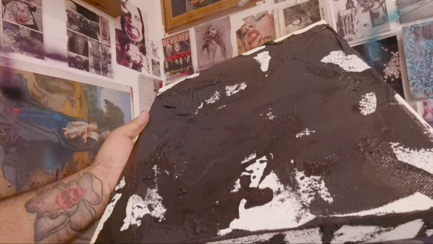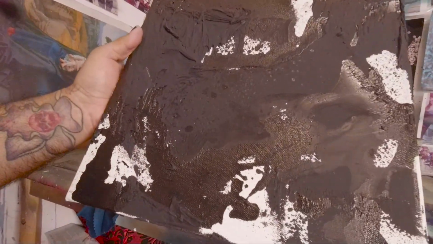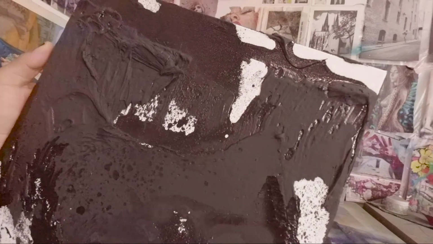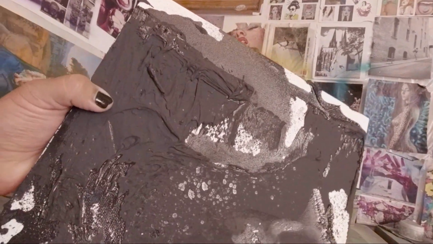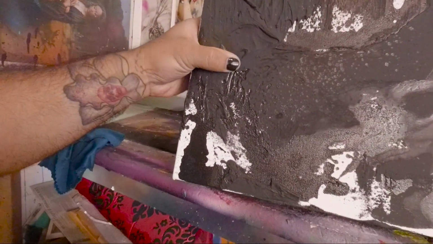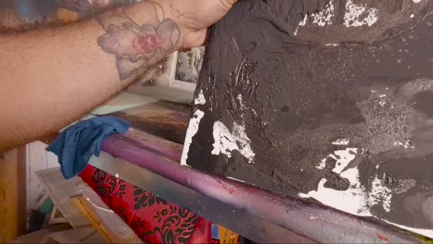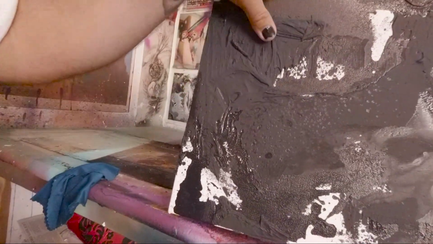So this is not done. I'm going to add more black and a little bit of color with some interference paint. But I wanted to show you this right now because I am so surprised and happy with this mosaic grout.